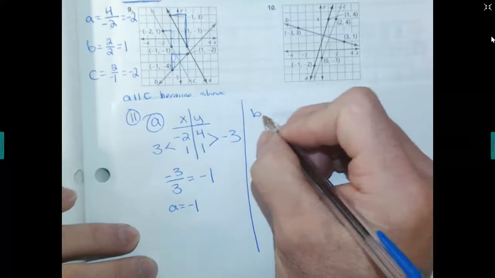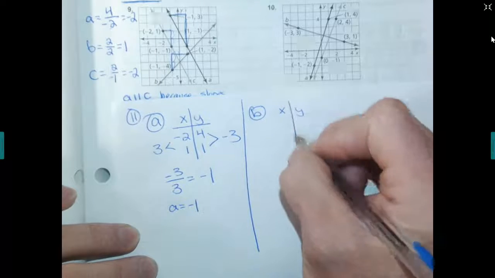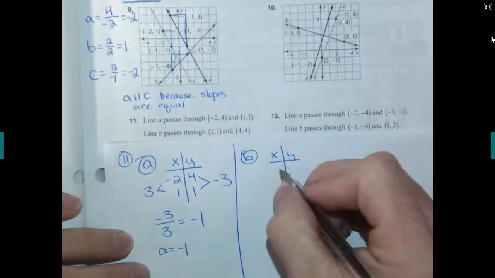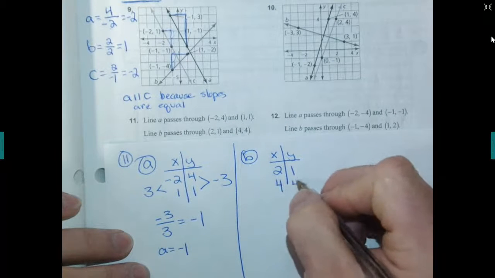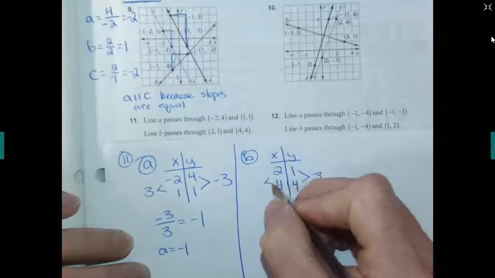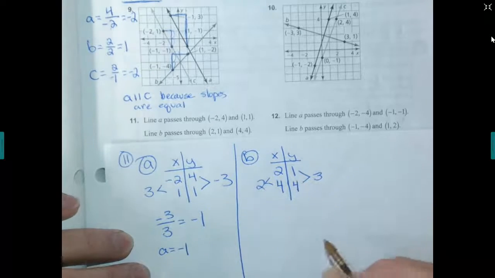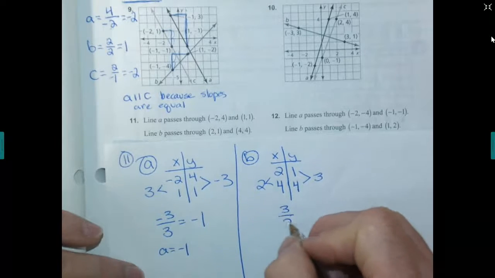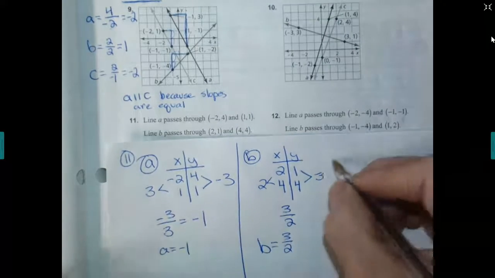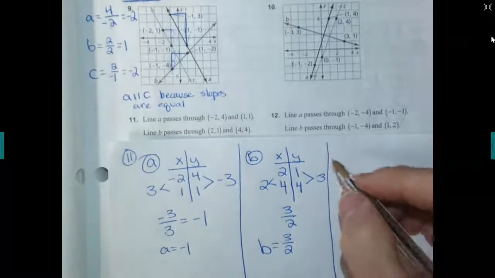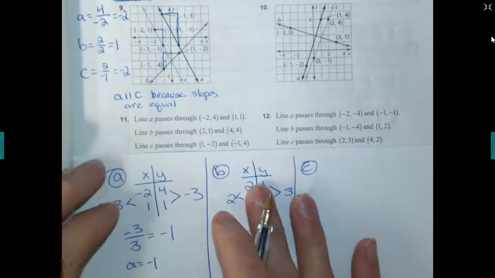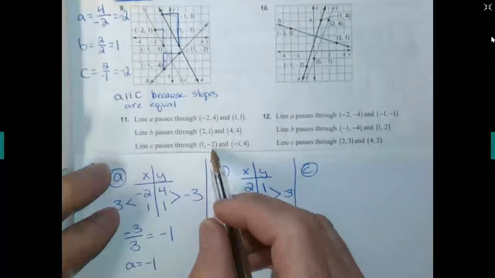B. So let's do our xy for B. So line B passes through (2, 1) and (4, 4). This is a positive 3. I add 3. And this is a positive 2. I add 2. So I get 3 over 2. So the slope for B is 3 halves. And then I go for C. So here we have C passes through (1, -2).